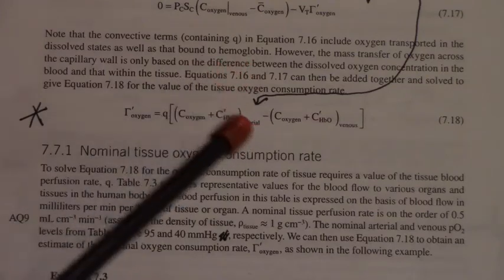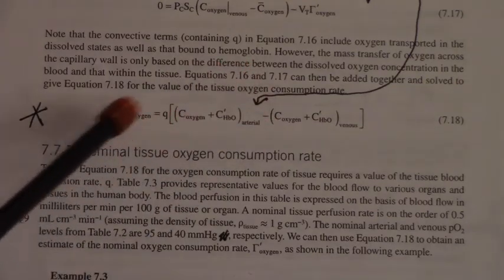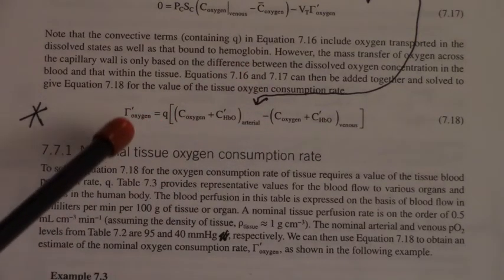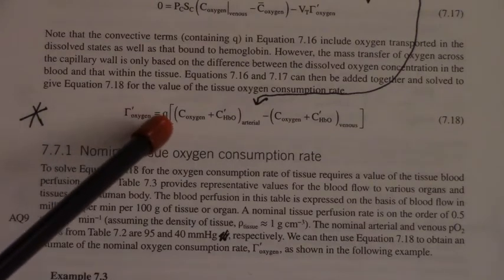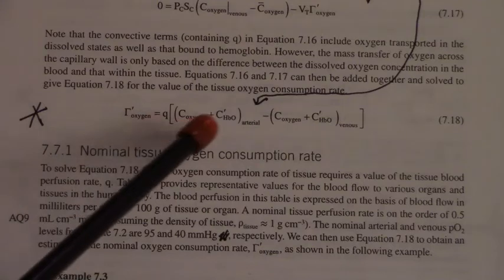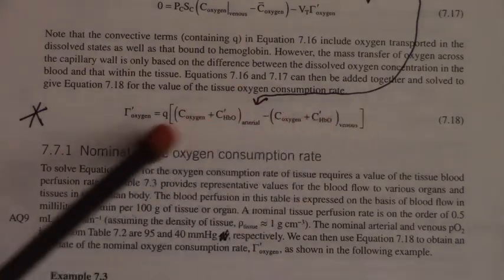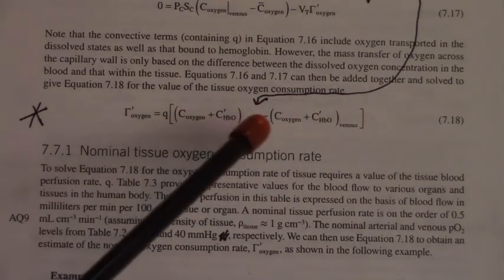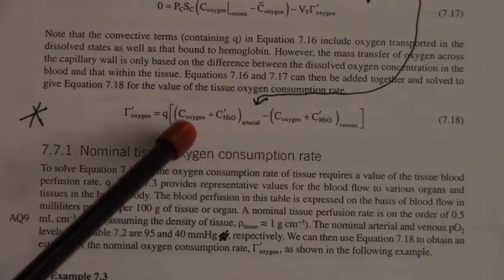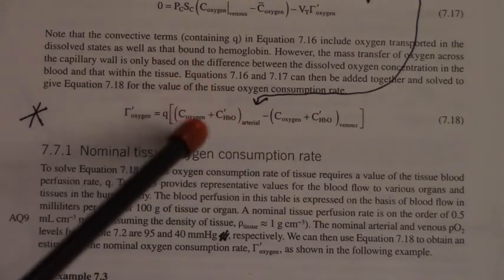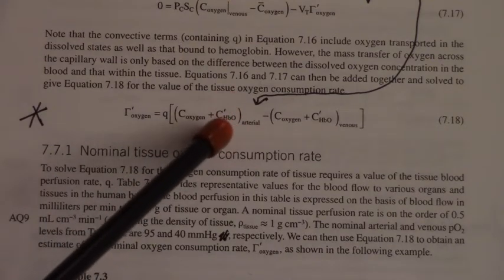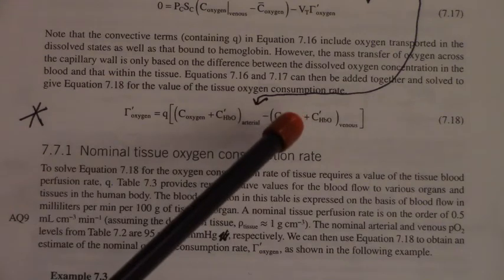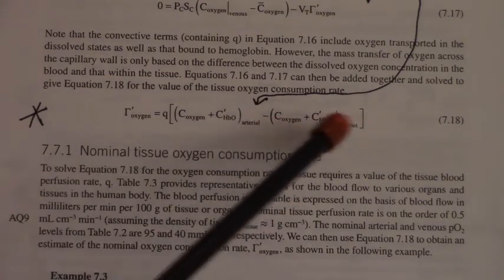material balance equation for a volume of tissue, which tells us then that the oxygen consumption rate based on the total volume of the tissue is equal to the blood perfusion rate times, and now what's this quantity in brackets? What you see now when we talk about arterial blood, we have to ask ourselves how much oxygen is dissolved in the blood and how much oxygen is being carried by the hemoglobin, minus then the amount of oxygen in the venous blood.